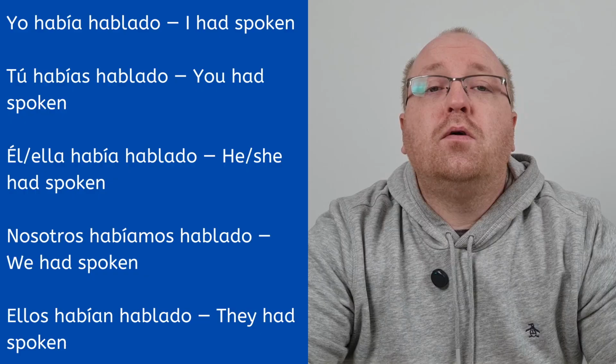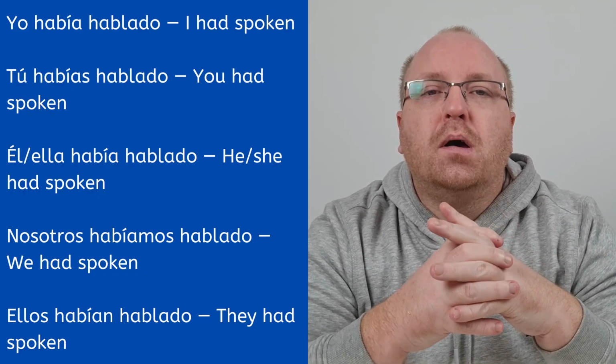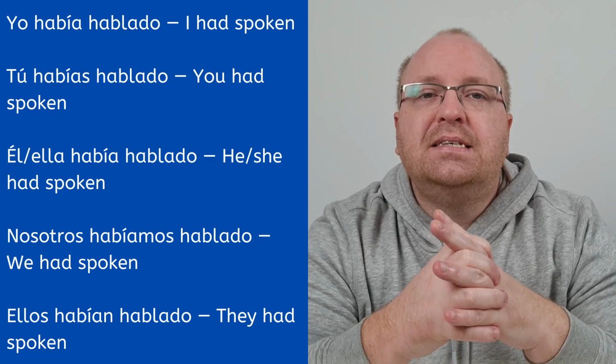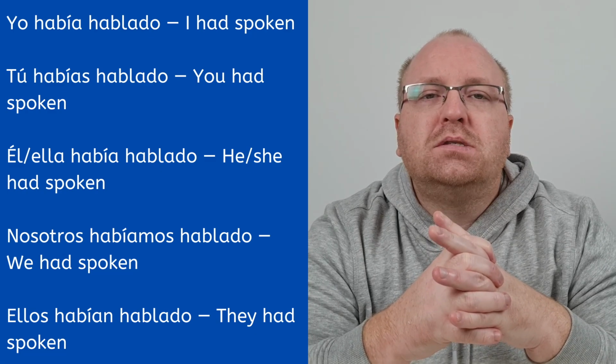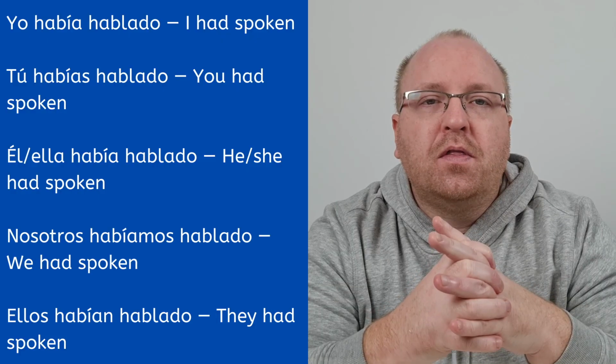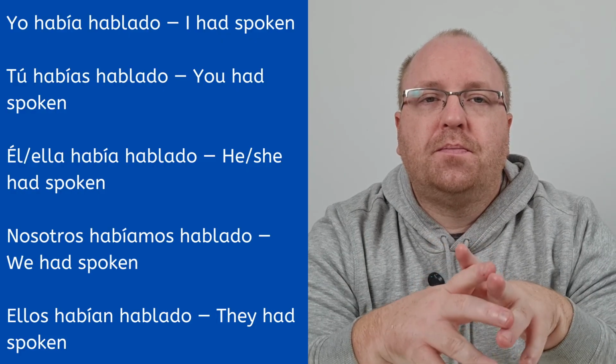Notice how hablado never changes. What does change is the conjugation of the verb haber, which in this case is in the past imperfect form. So pairing the past imperfect form of haber with a past participle gives us the past perfect tense.